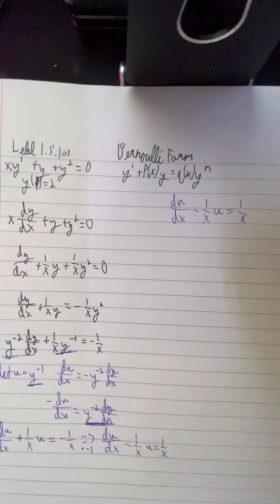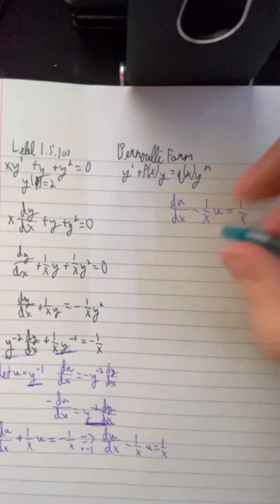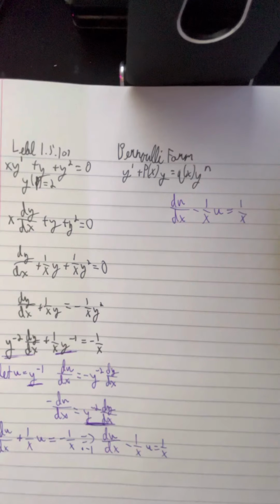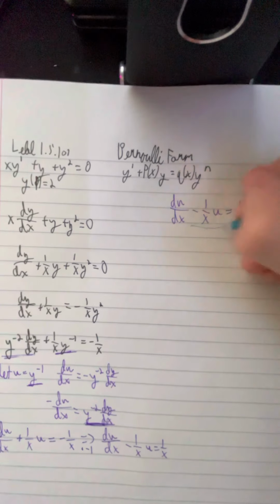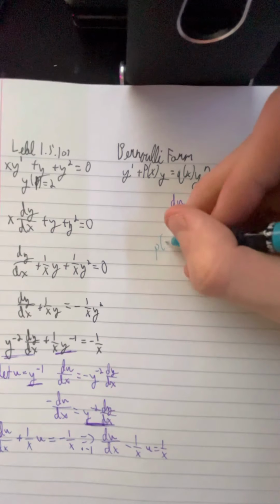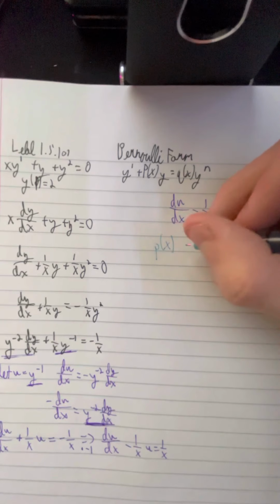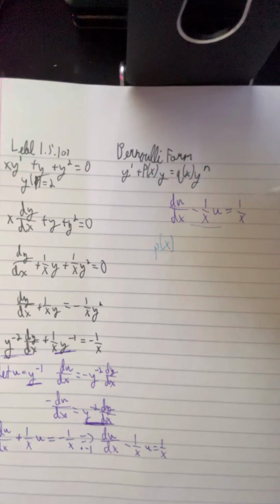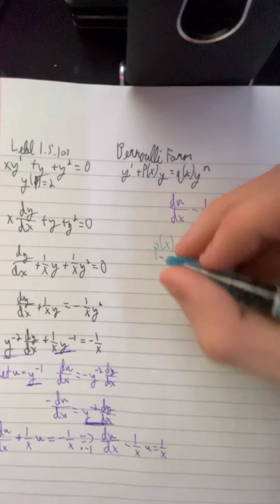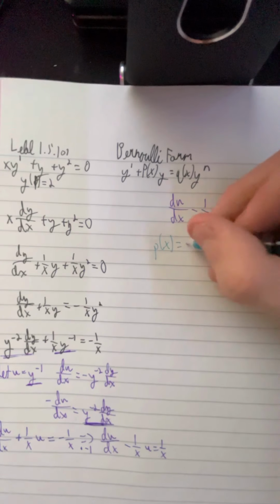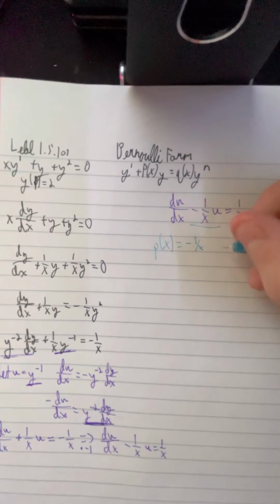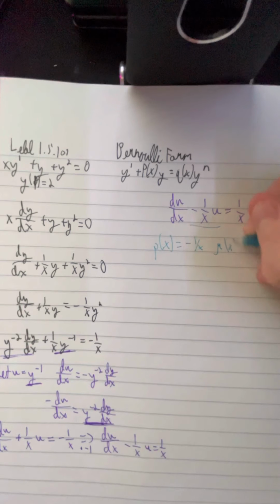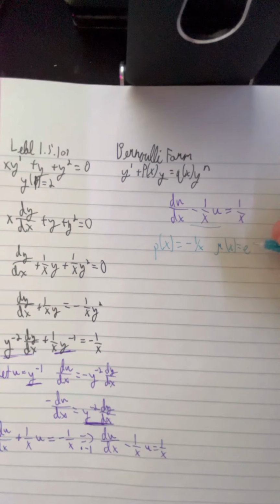We solve linear differential equations first by defining our integrating factor. We do that by taking this middle term of x, changing colors again. We're saying that p(x), not that same p(x), a different p(x), hence the little p, is equal to -1/x. That makes mu(x) equal to e to the integral of -1/x dx.